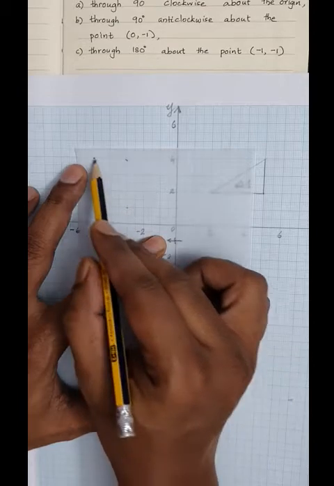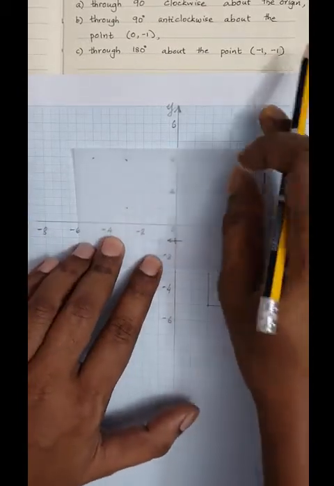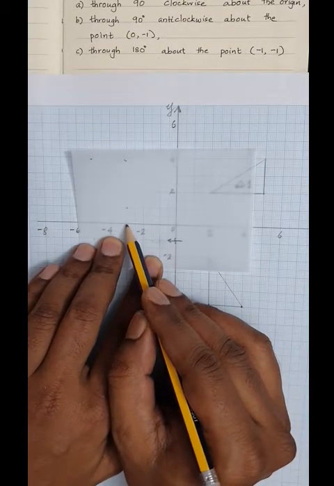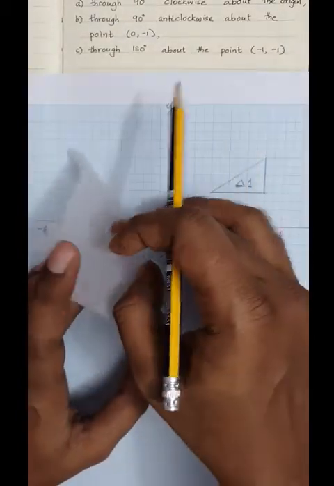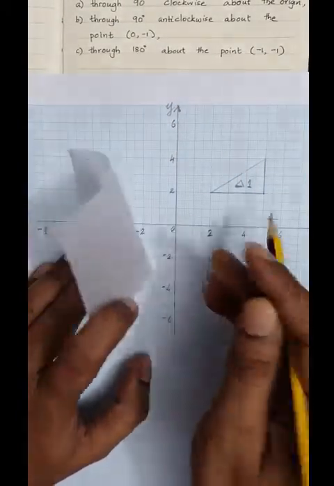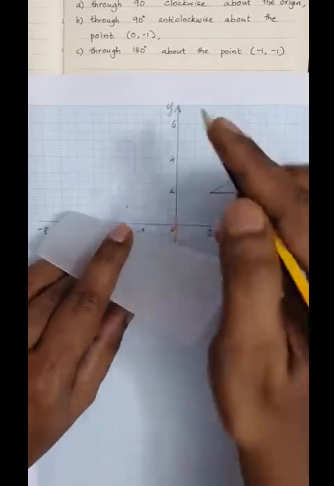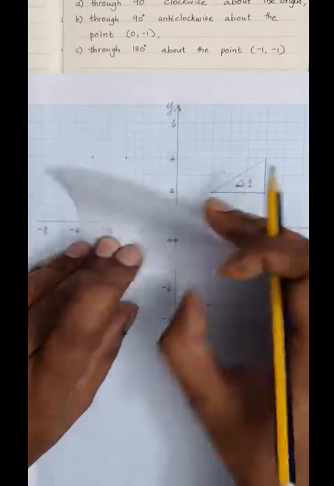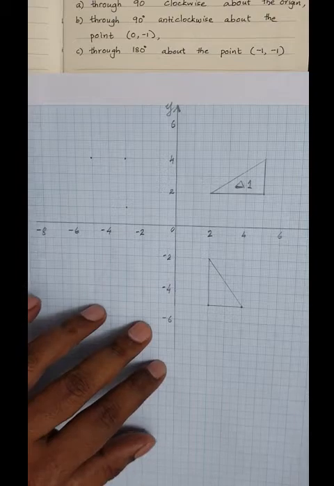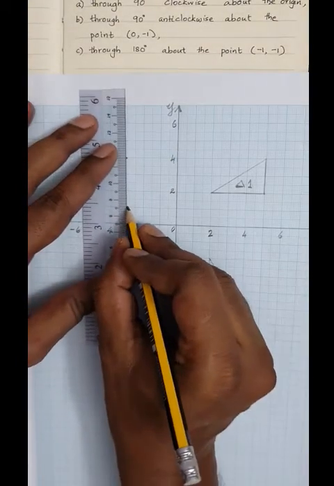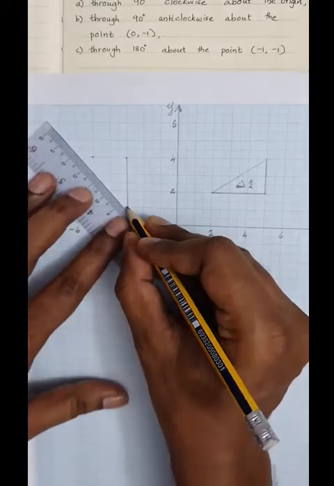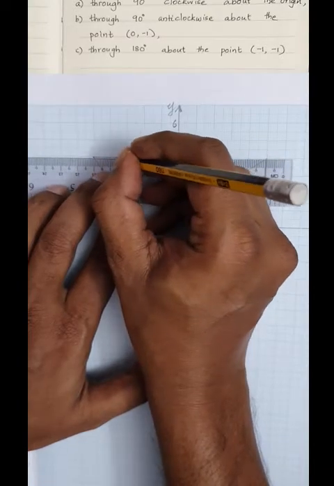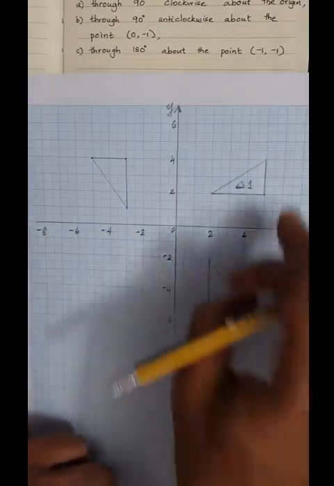So the 3 points fit the grid. We lift the tracing paper and mark the 3 points. Here you have -3, 1. That's -3, 1. -3, 4. And the third point is here. Join them to form the image. So that's rotation 90 degree anti-clockwise.